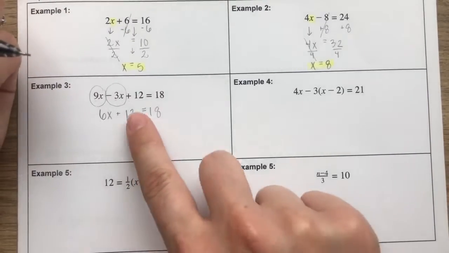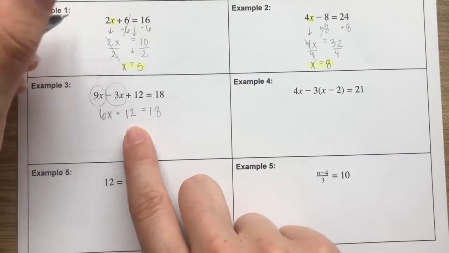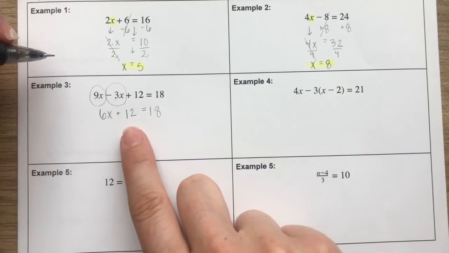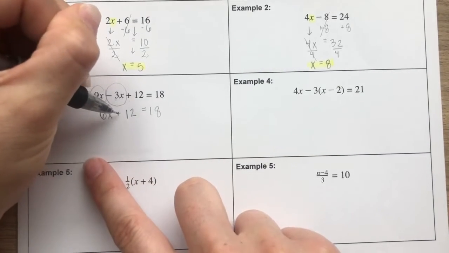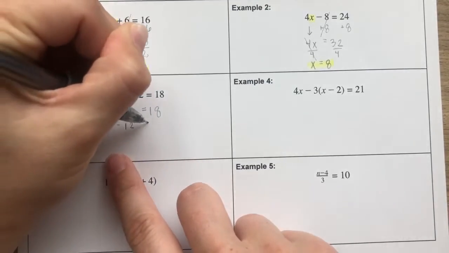And now this equation looks just like these ones now. So I have 6 times x plus 12. So I have to undo the addition and subtraction first. So because I have a plus 12, in order to undo that plus 12, I'm going to subtract 12 from both sides.